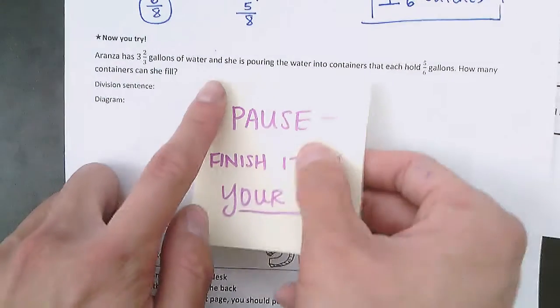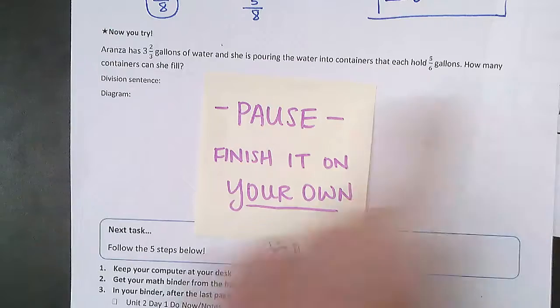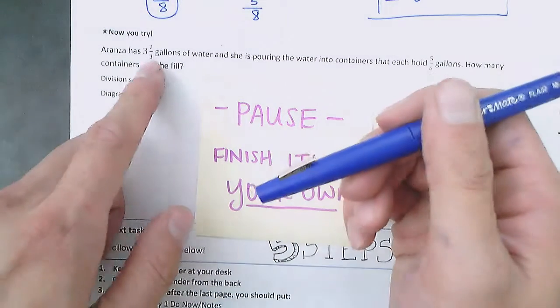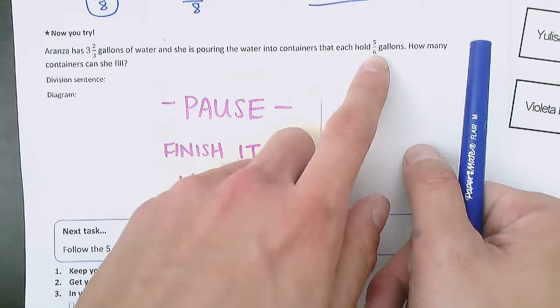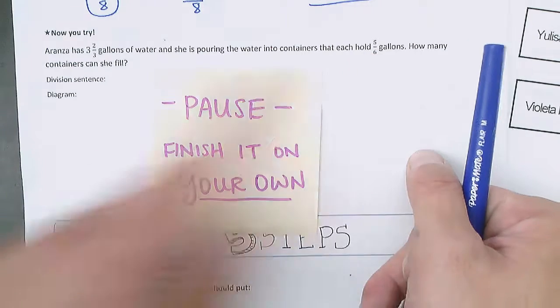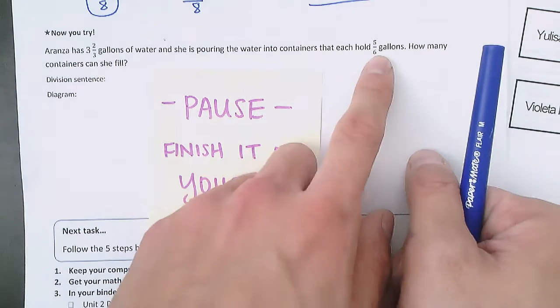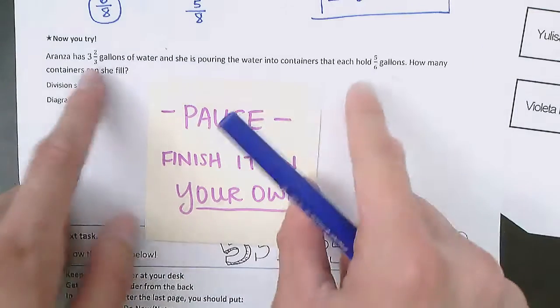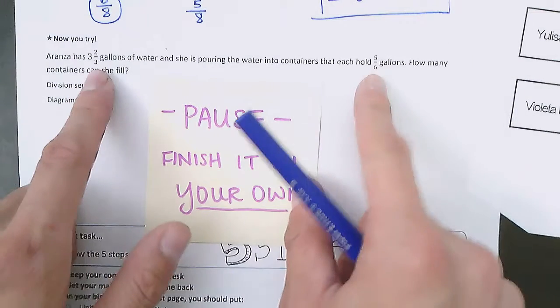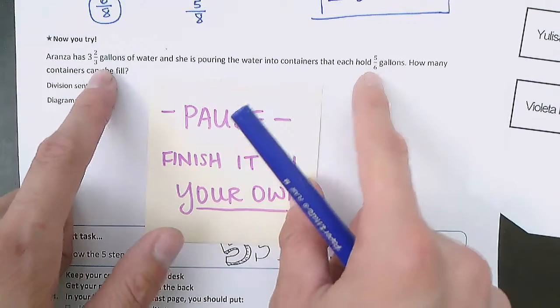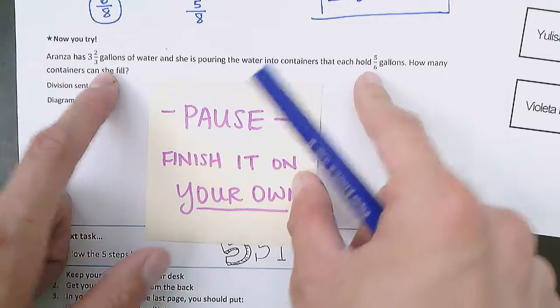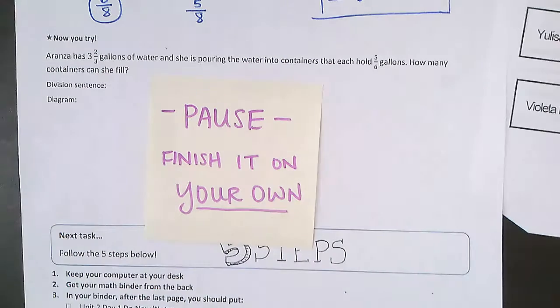Pause the video. First, actually, Aranza has 3 2/3 gallons of water. And here we have 5/6 gallons. So we have thirds here and sixths here. You're going to have to see what you can do to change one of these fractions so that they have the same denominator. Then you should be able to do it. Okay, try that.